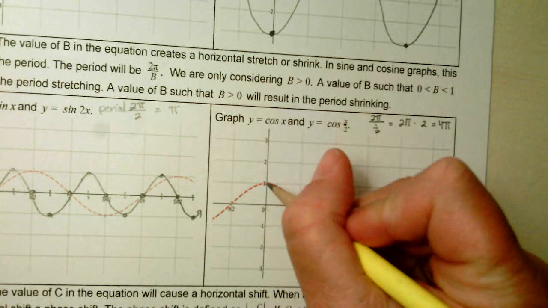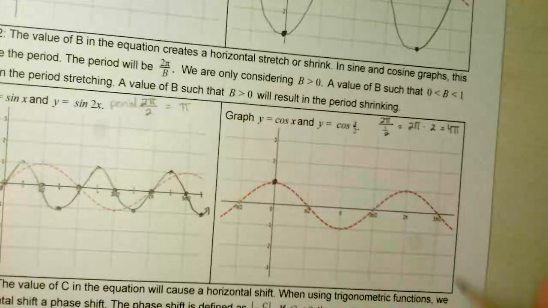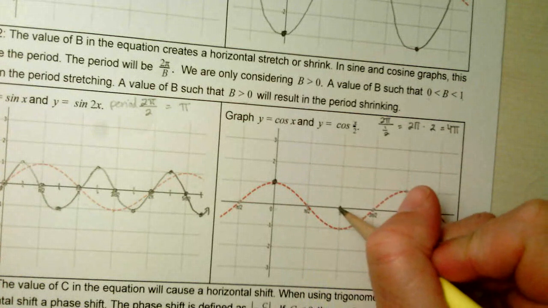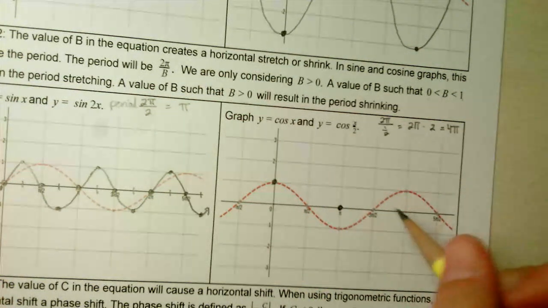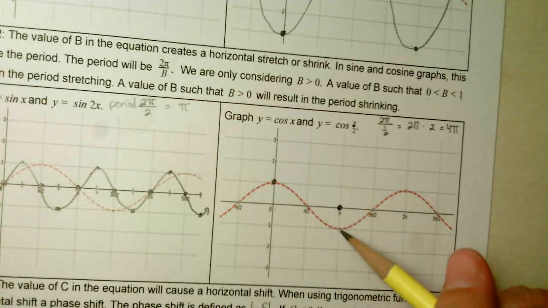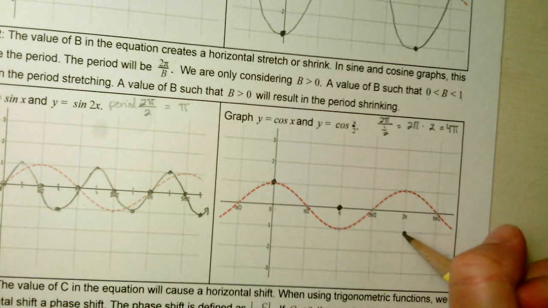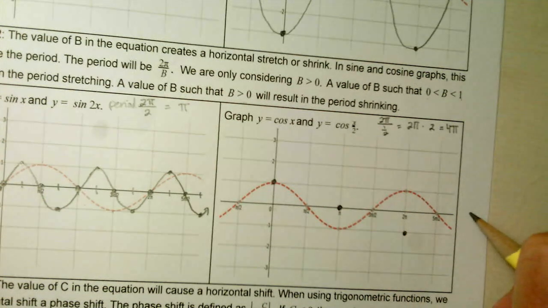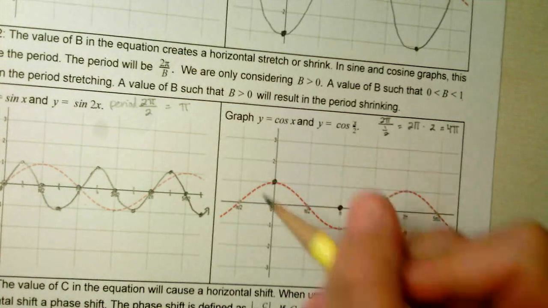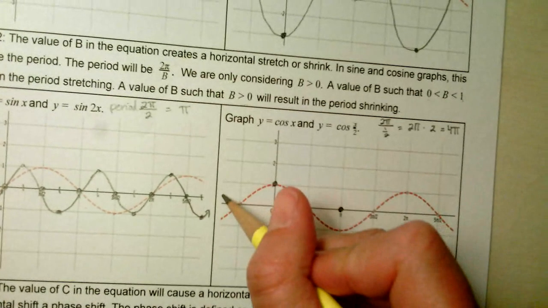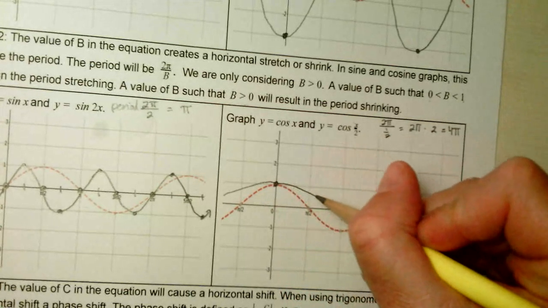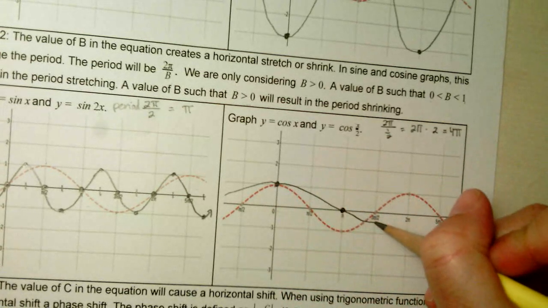Okay, so it is going to still start up at 1, but it's not going to reach our 0 until pi. And then our next one down will happen at 2 pi, and our next one would happen out at 3 pi. Okay, I'm sorry I did a poor job of drawing this cosine graph, but hopefully you get a good idea.